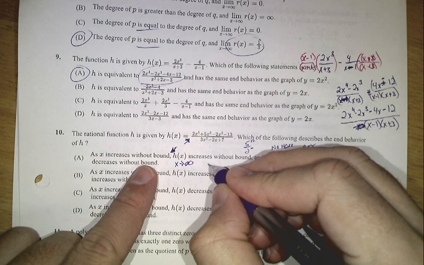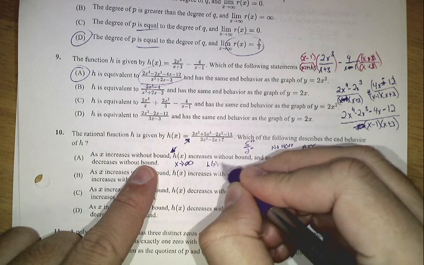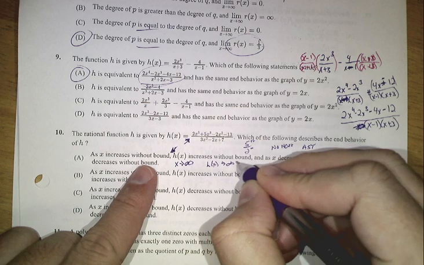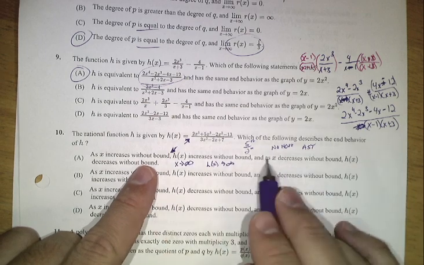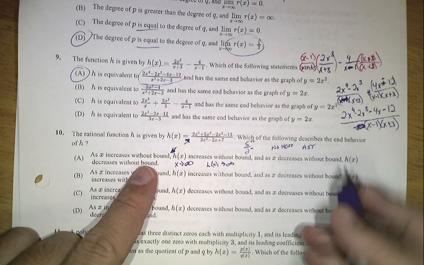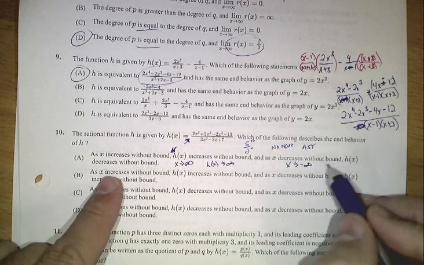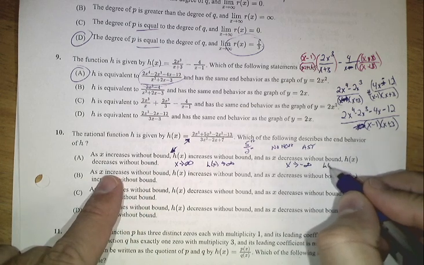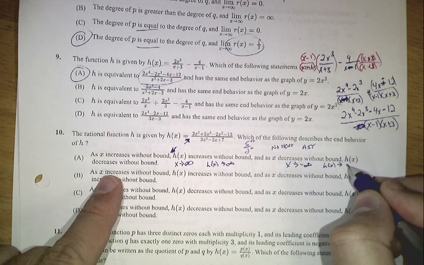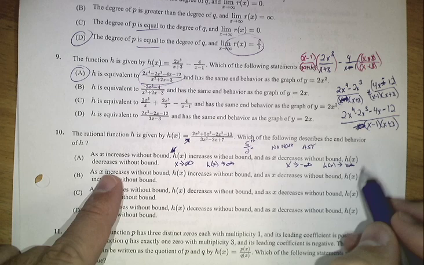So that would mean that h of x also goes to positive infinity. That is correct. As x decreases, so as x goes to negative infinity, h of x also decreases. Goes to negative infinity as well.